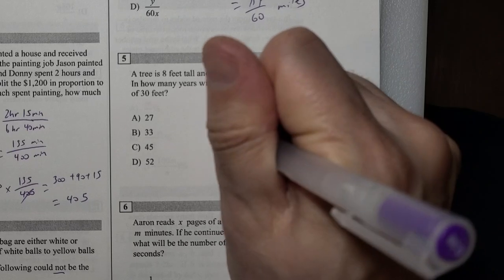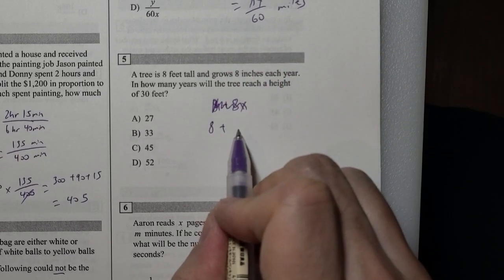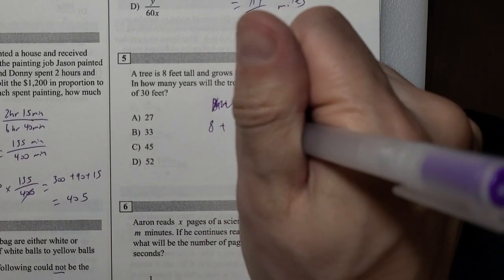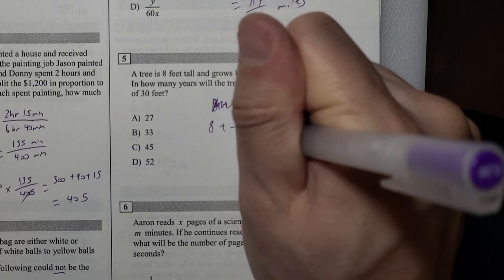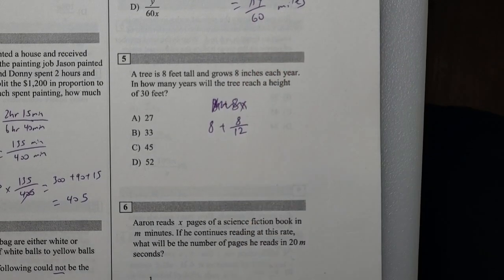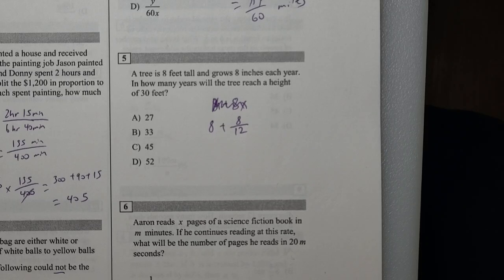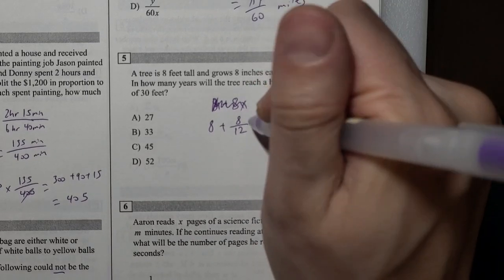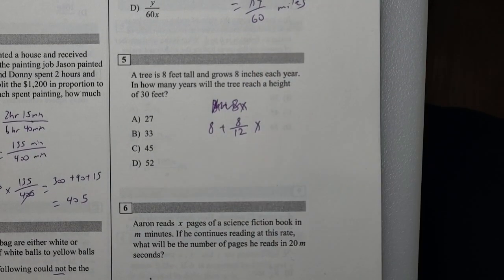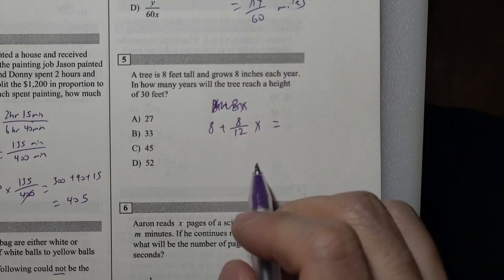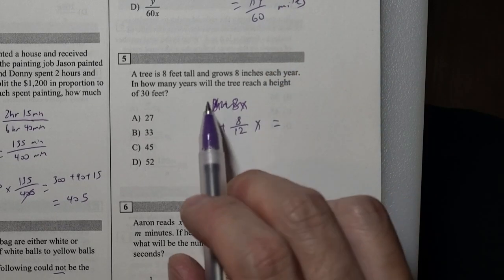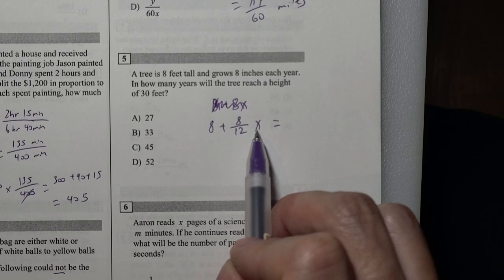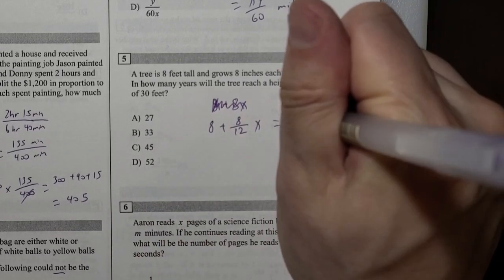So let's redo this. 8 plus the slope or the rate of change is how many inches are in 1 foot? 8 over 12. Because there's 12 inches in 1 foot. 8 over 12 x, okay? And we're interested in how many years it takes for it to be 30 feet.